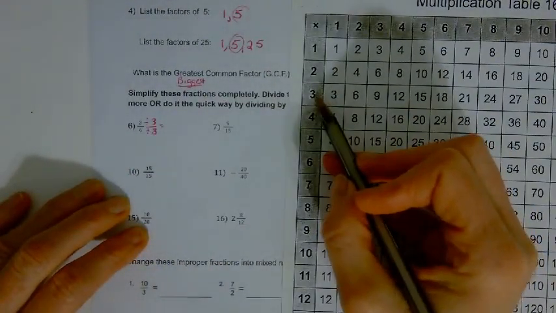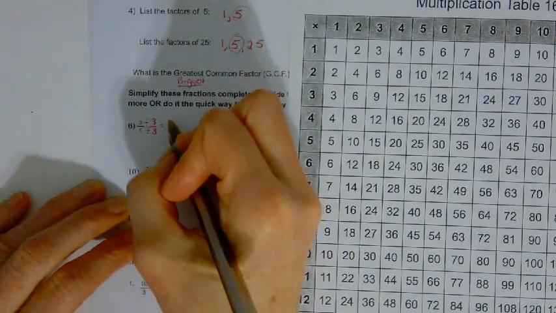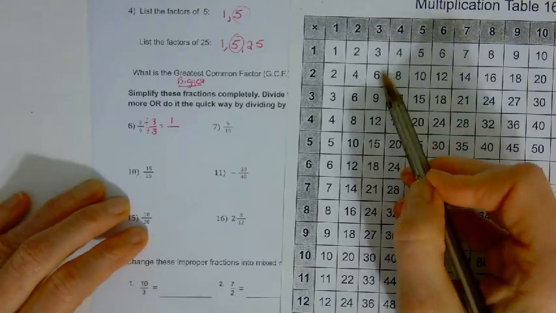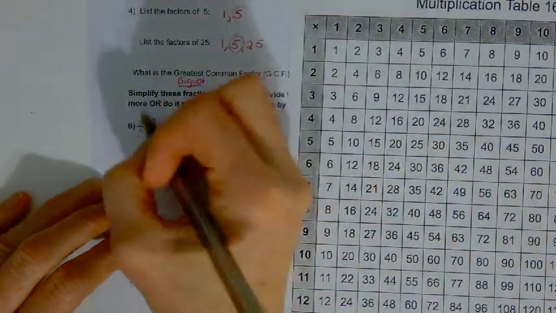3 divided by 3 is 1, and 6 divided by 3 is 2, so I get 1/2.